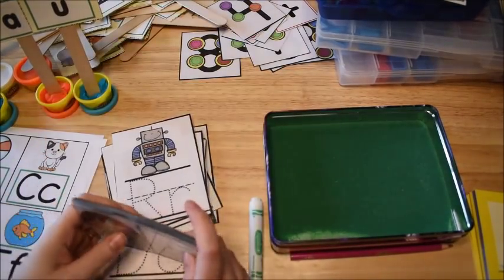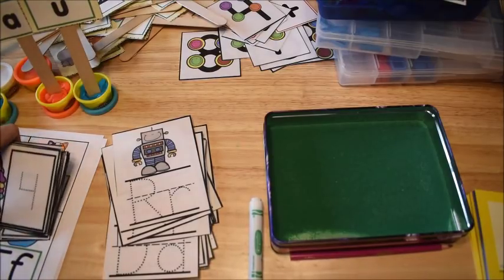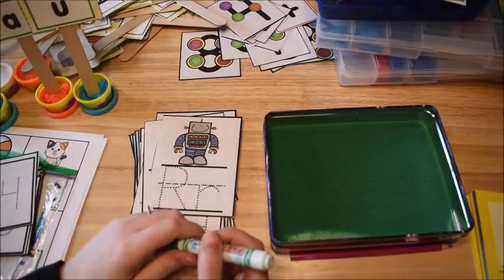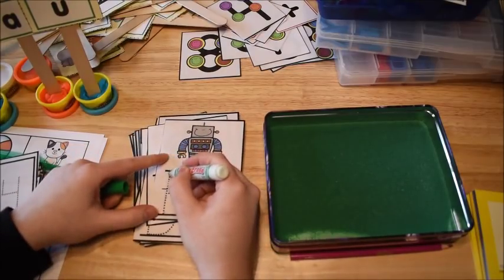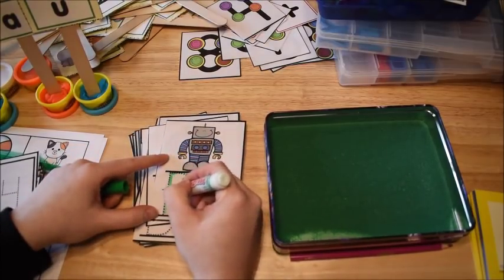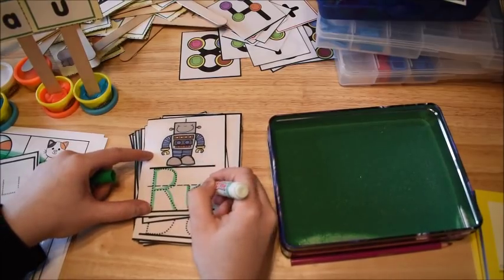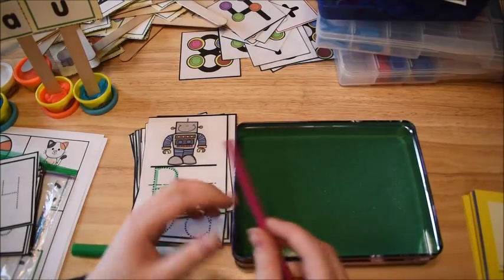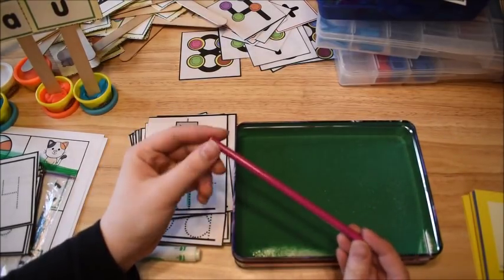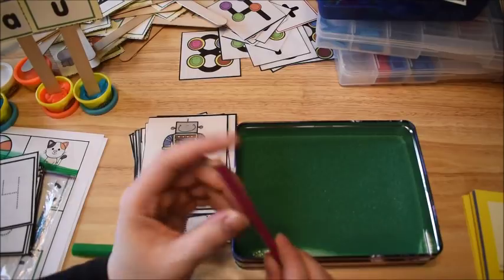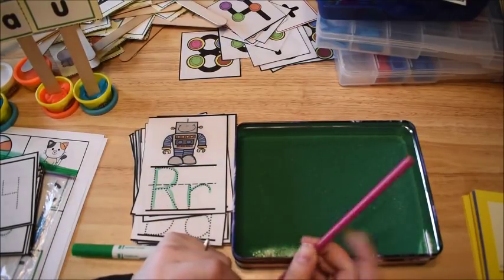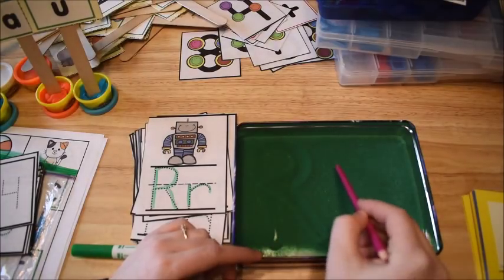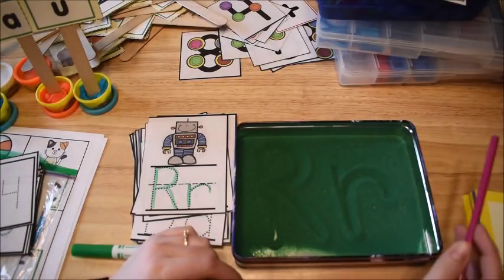Okay, so what we will do is we will pair up these cards with dry erase markers, and they will trace the letters. So obviously here I'm tracing the letter capital R, trace lowercase r. Then they will make it in their sandbox. I have a regular, or just a colored pencil, and I have them use the end that is not sharpened, and they are going to make the letter. So I'm going to make capital R, and then I'm going to make lowercase r, and they're going to practice it over and over.